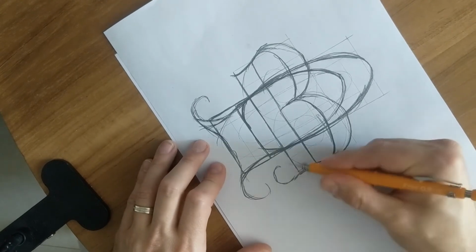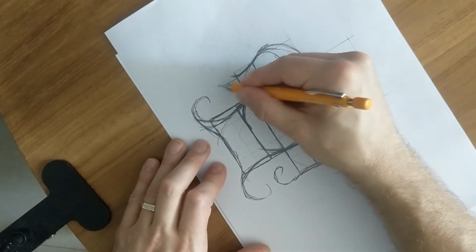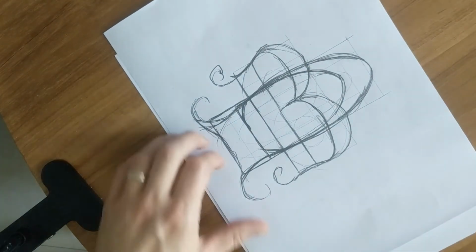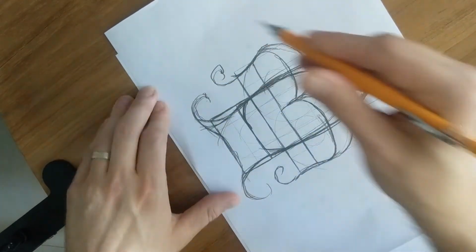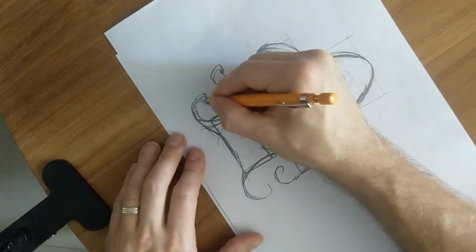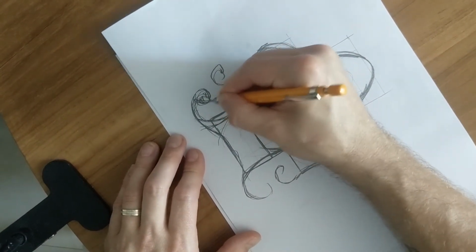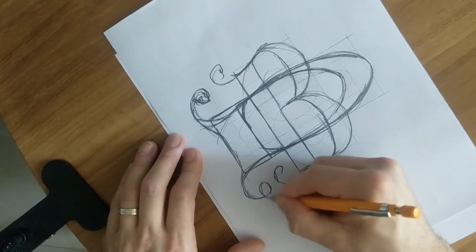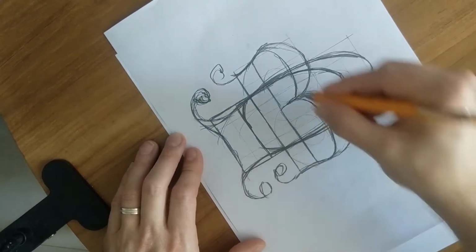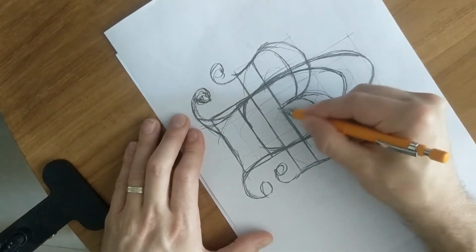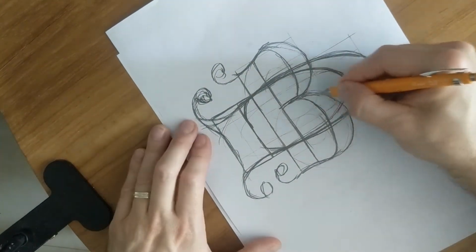This one, I'm going to have come down, we'll do something like that. That means I can play with that. And these guys I'm going to have come in like that. Okay? And so that now sets up that.